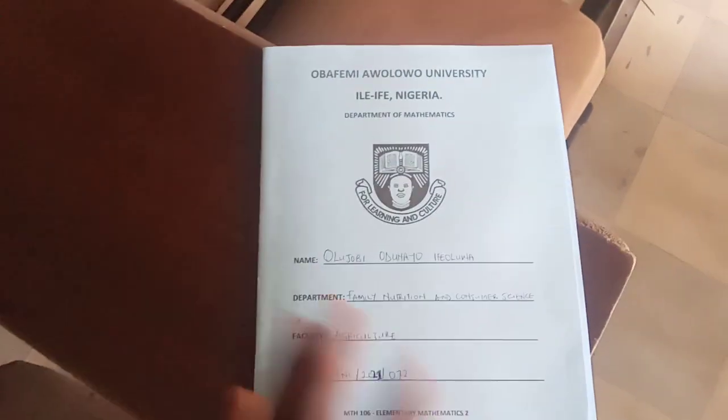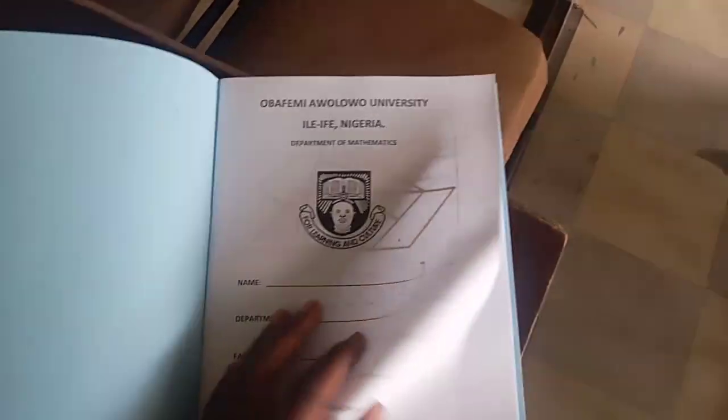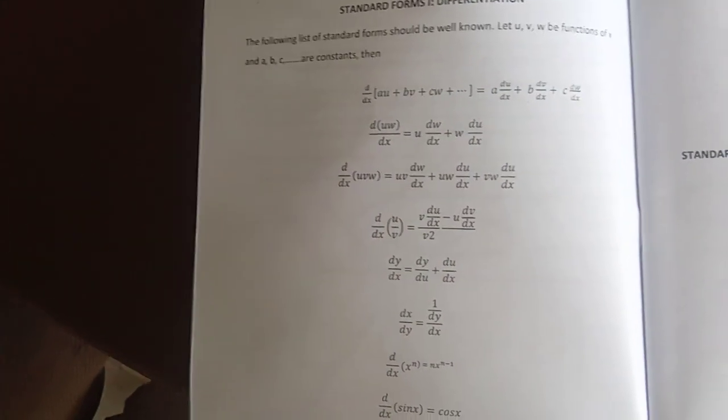Afternoon, viewers. This time around, I came to O.A.U, and here I'm with their booklet. You can see when you talk about mathematics, you have a lot of topics. This is for their second semester. You can see the different questions and how to solve them.